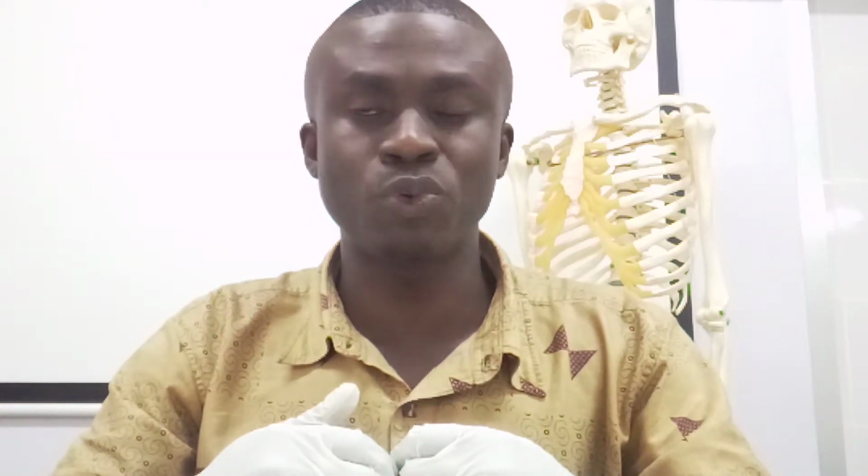So without much ado, the lungs help bring in oxygen and take away excess carbon dioxide rich blood out of the body, so that they oxygenate the blood by way of hematosis. So let's look at the lungs.